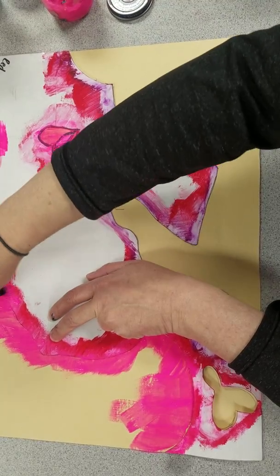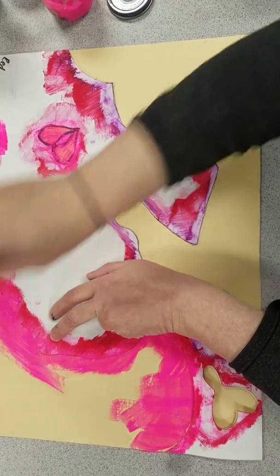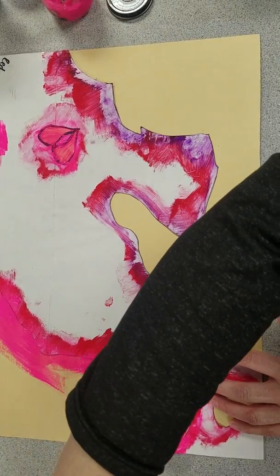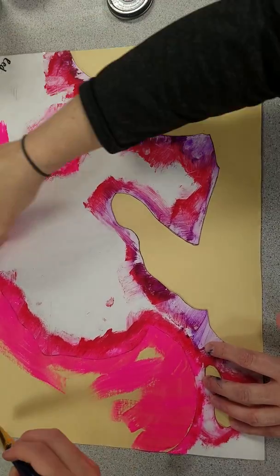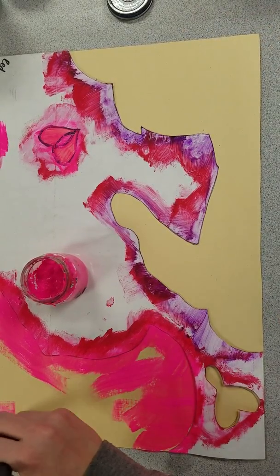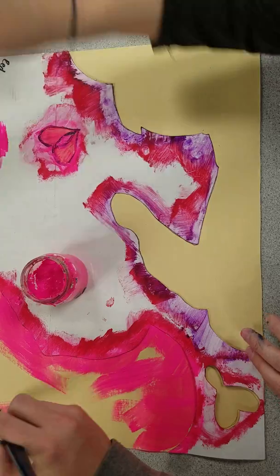This paint's so thick. All right. So then I'm going to have someone finish that section for me, and I'm going to move on to this section. Doing the same technique.